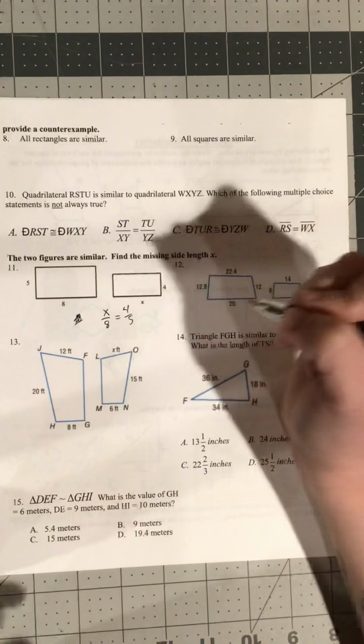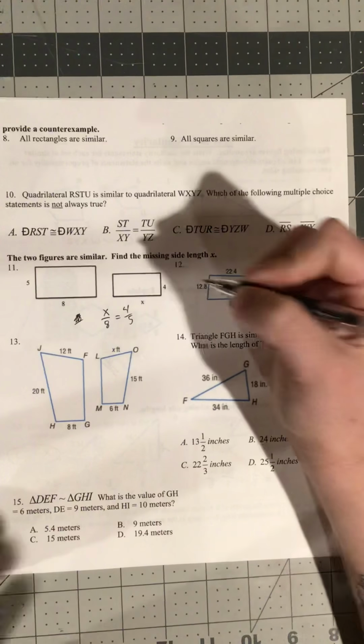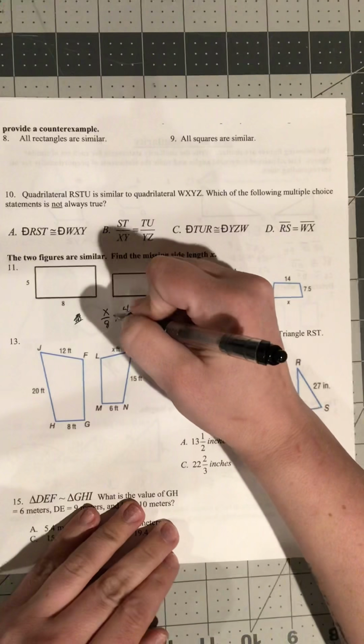Oh my gosh, guys, pens. I'm frustrating myself with this whole pen thing right now. I should not be using a pen, but I am.